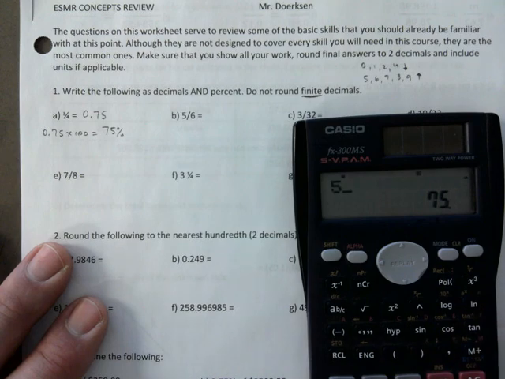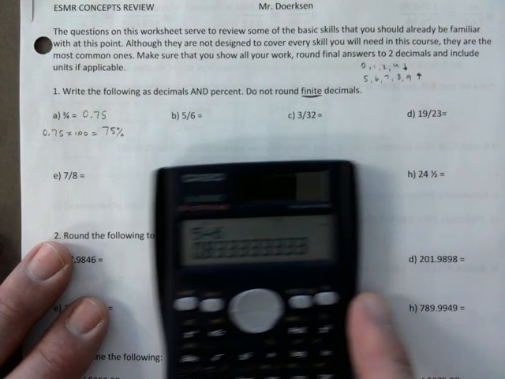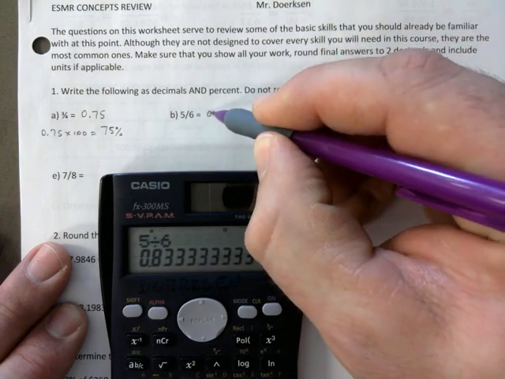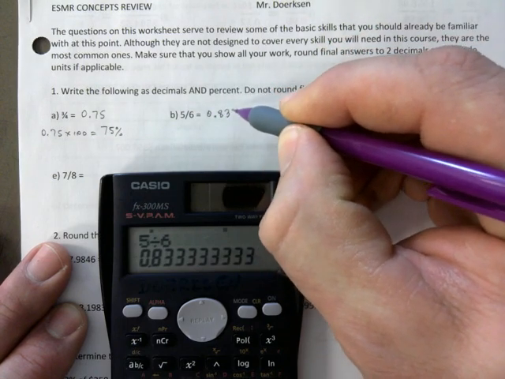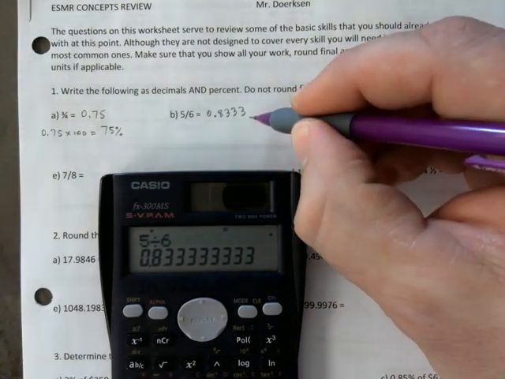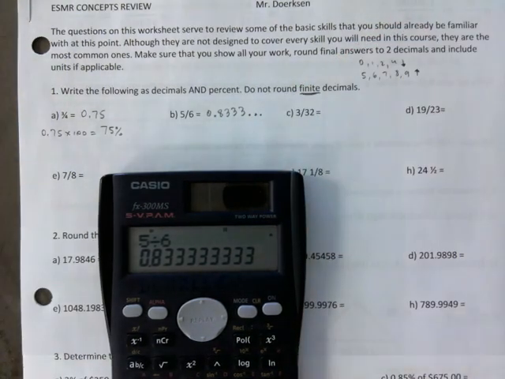Right? 5 divided by 6. Oh, that's not finite. So watch what I do here. 0.8333. You want to write down at least 4 decimals, right? This keeps going. Dot, dot, dot, right?